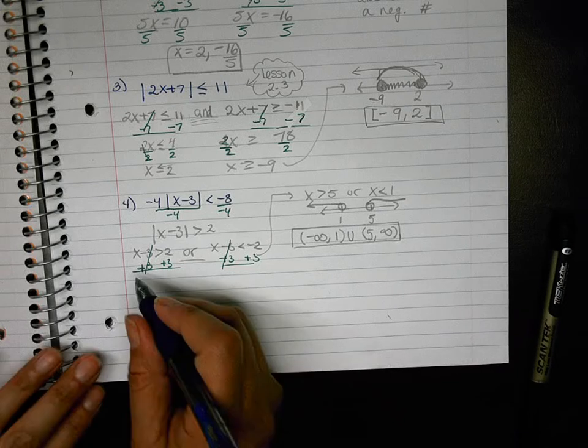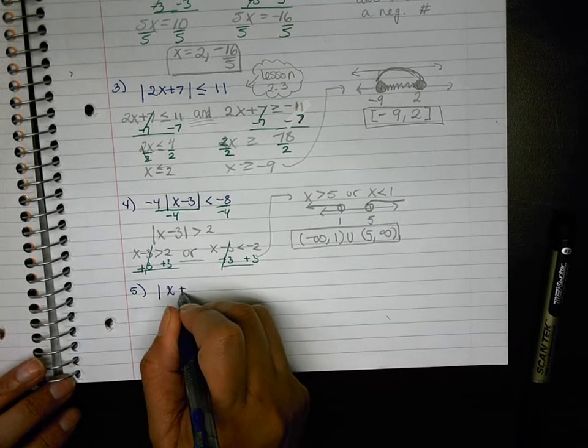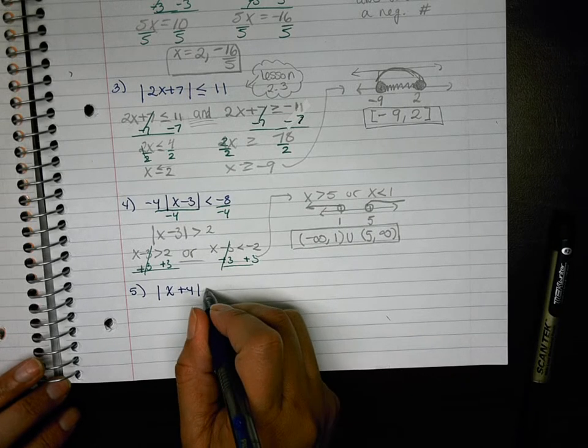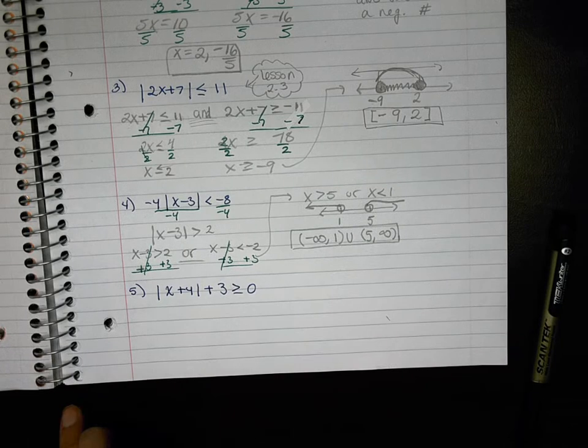Okay, number 5, absolute value of x plus 4, close absolute value, plus 3 is greater than or equal to 0.